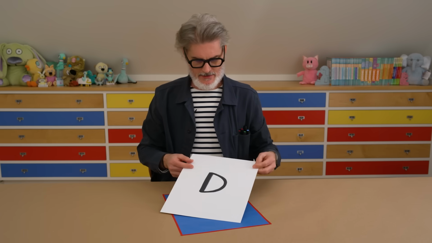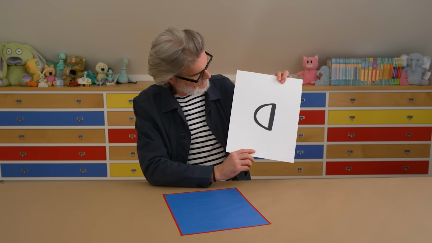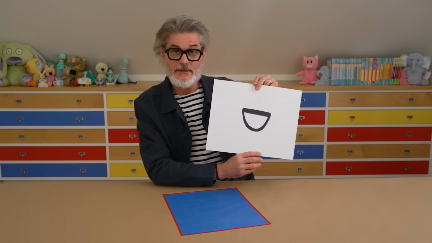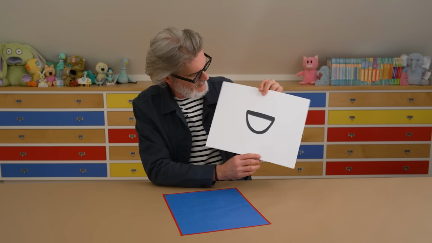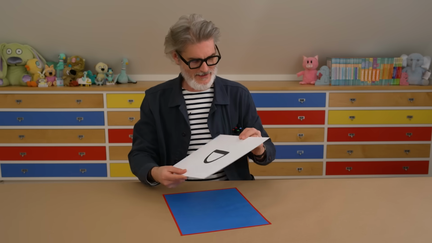Let's see if I can see what the demeanor of this letter D is. It's a very simple shape. It's almost like a triangle. I do it this way. It looks like a smiling face, right? And if I do it this way, it looks like a frowning face. I just had an idea.